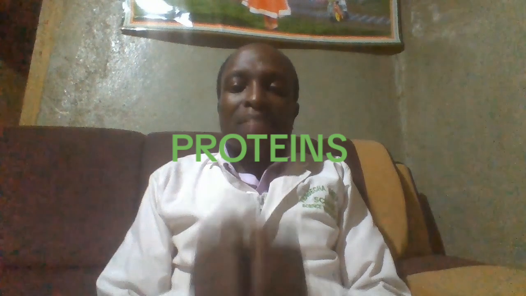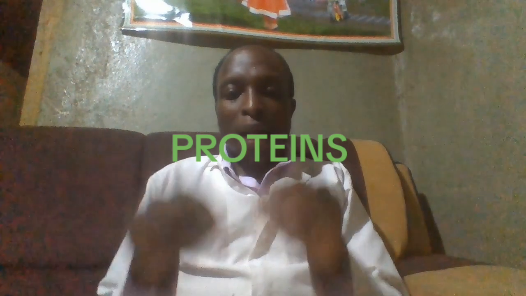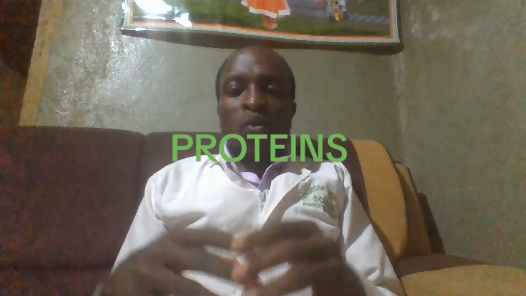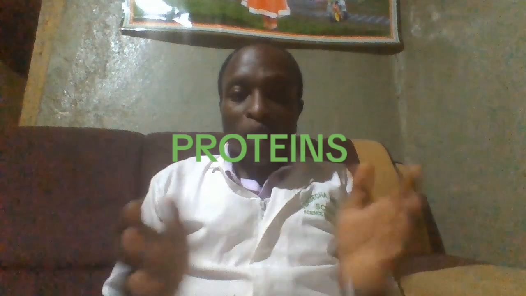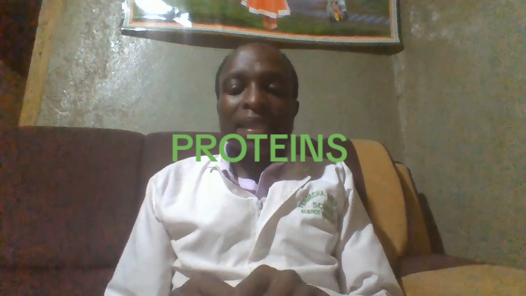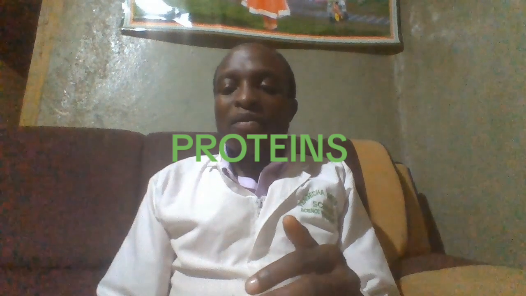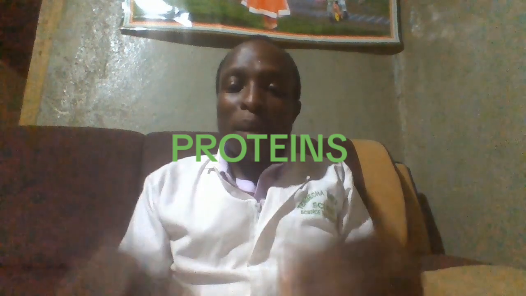Proteins are built from amino acids. So in other words, the building blocks of proteins are the amino acids. Amino acids combine through a process of condensation to form proteins. When two amino acids combine, they form a molecule known as a dipeptide molecule. And the bond that unites the two is called a peptide bond.